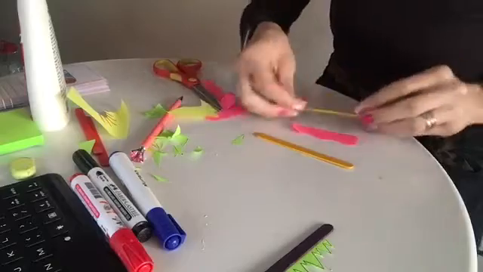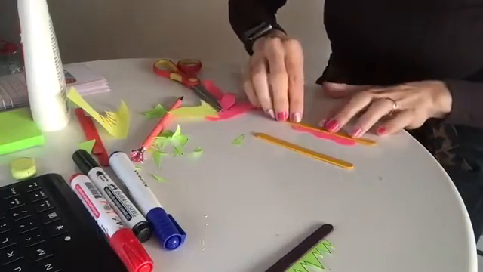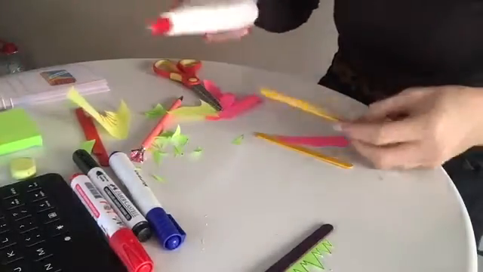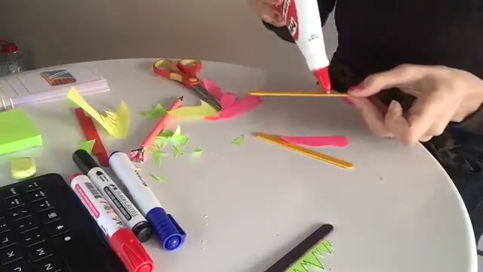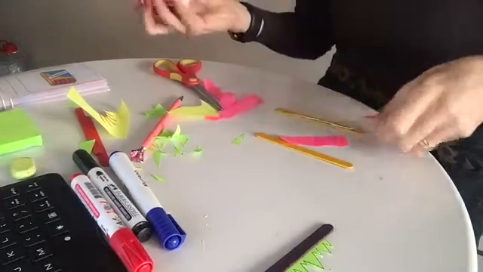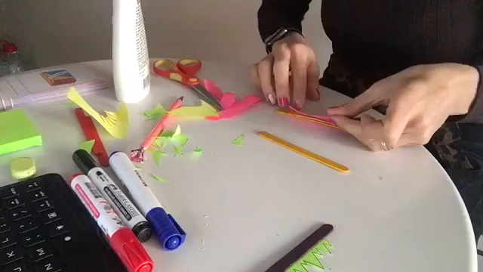Like this. So I will glue it here at the middle.